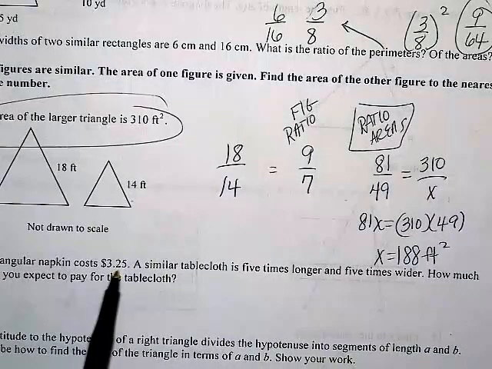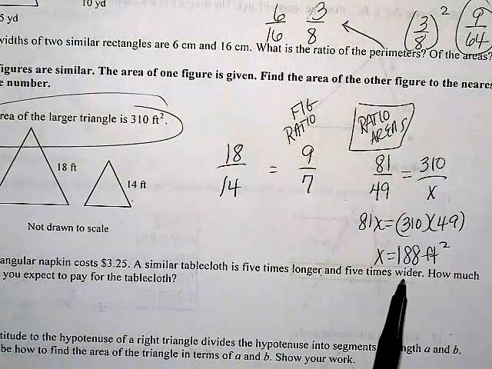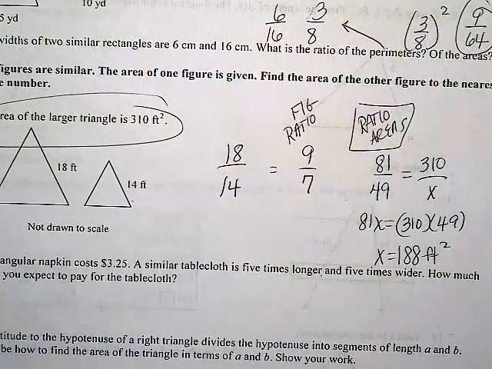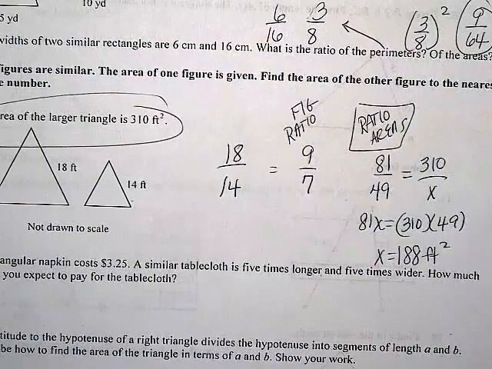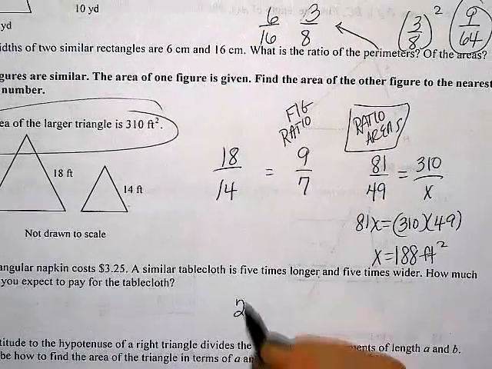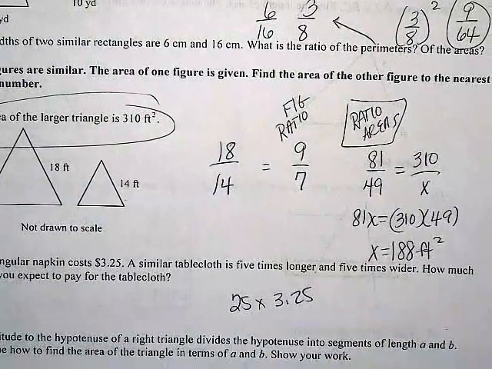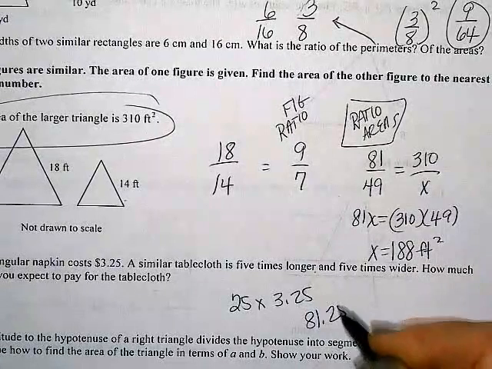A rectangular napkin is 325. A similar tablecloth is 5 times as long and 5 times as wide. How much would you expect to pay for the tablecloth? 5 times more. How many napkins would it take to make the tablecloth? 25 napkins. So the price is 25 times more. It was 25, and that price is $81.25.